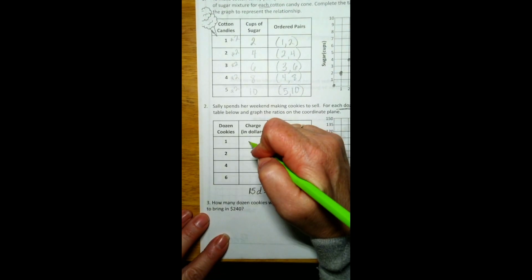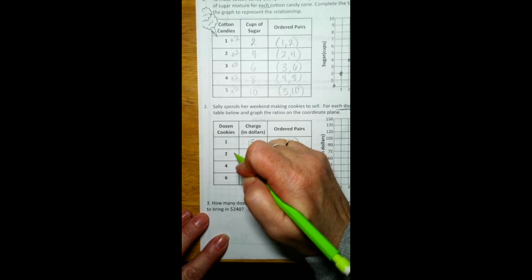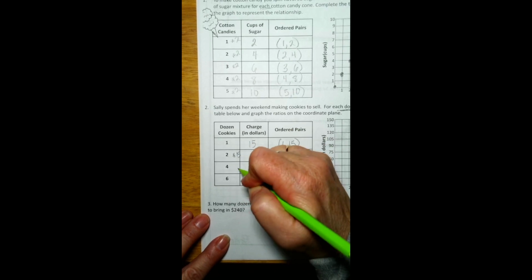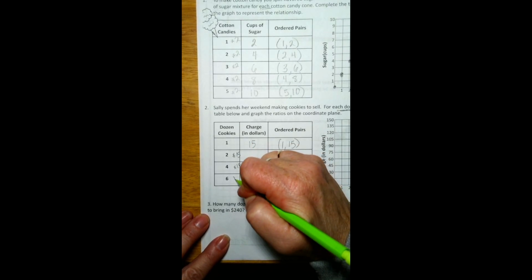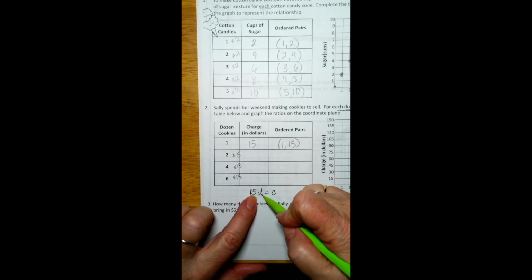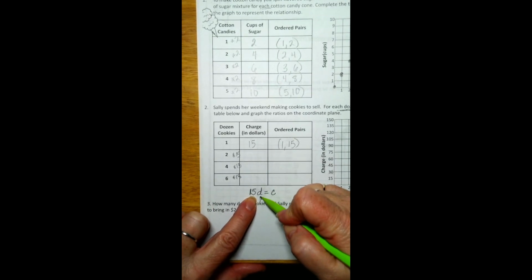Okay, next one. Sally spends her weekend making cookies to sell. For each dozen, she charges $15. Complete the table below and graph the ratios on the coordinate plane. So for each dozen, so that's per 1 dozen, it's $15. So $15 for 1. So each of these is a times 15. So 15 times however many dozen.